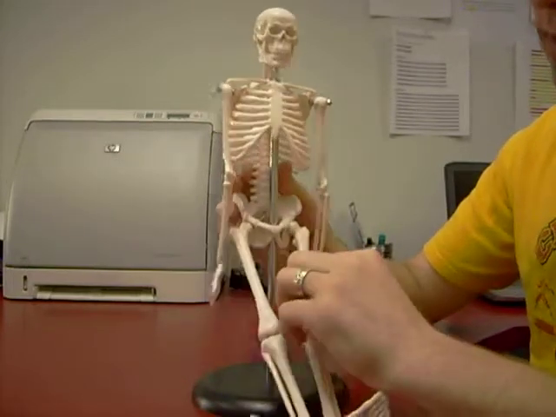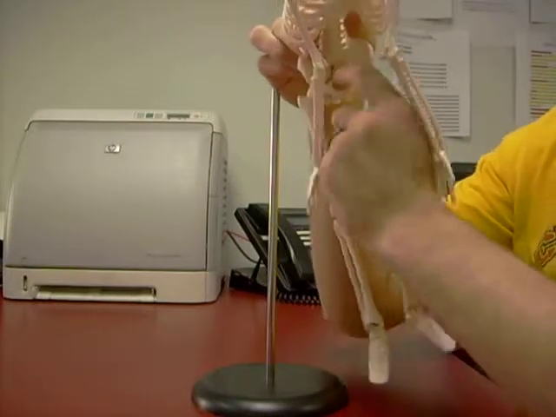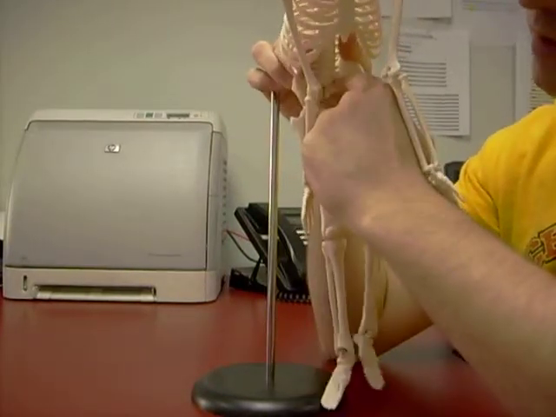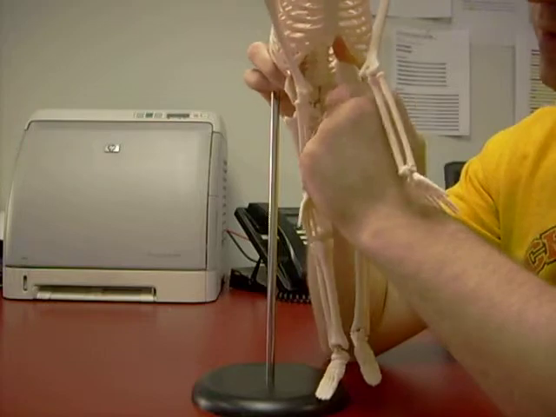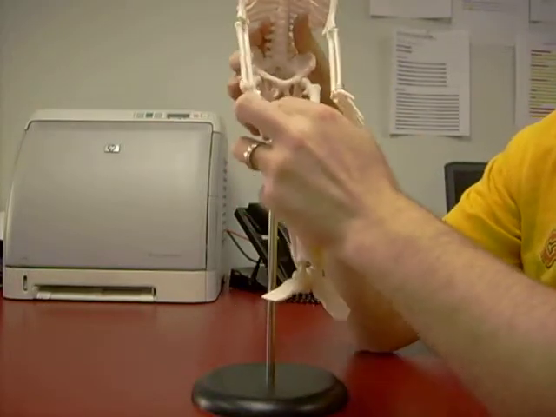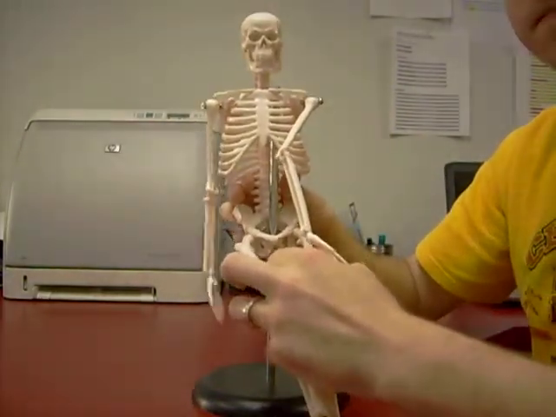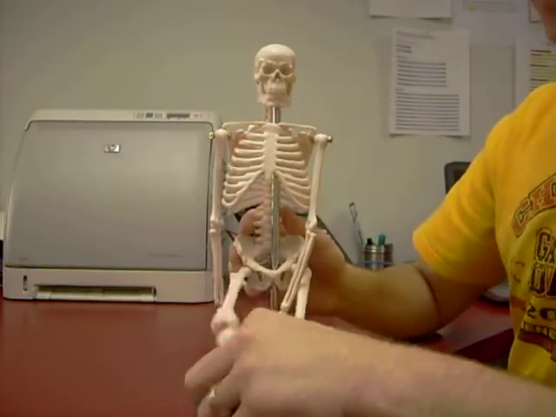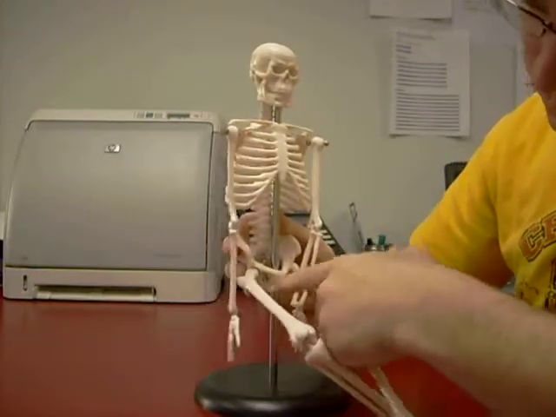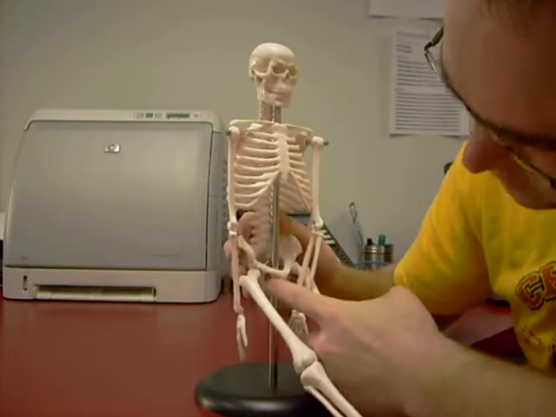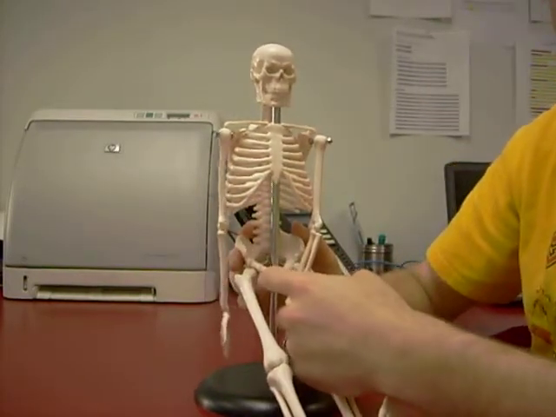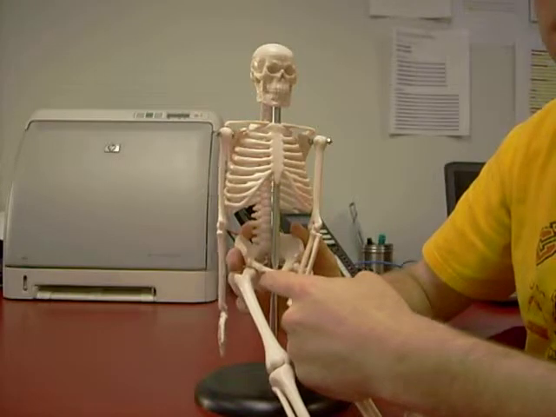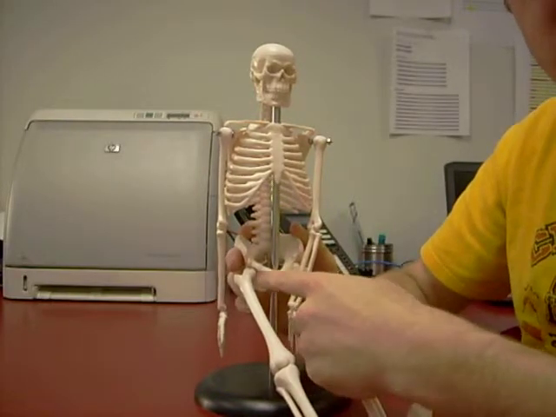The hollow region in between the two hips is called the pelvic inlet. These two hollow openings are the obturator foramen.